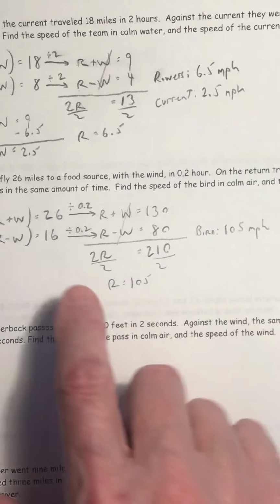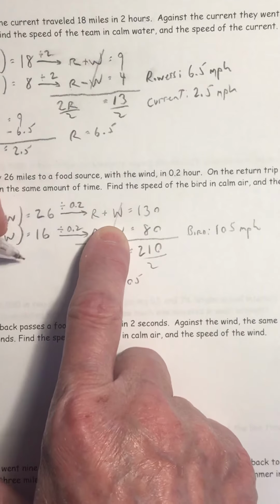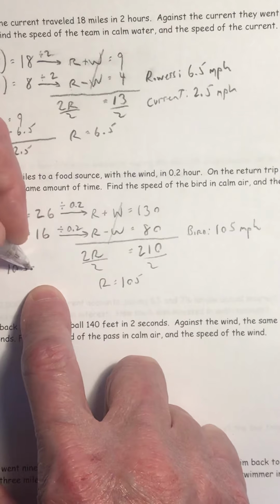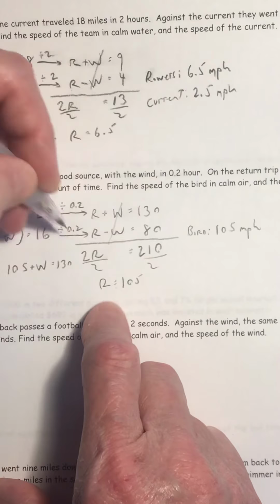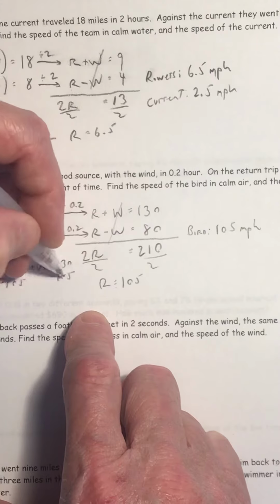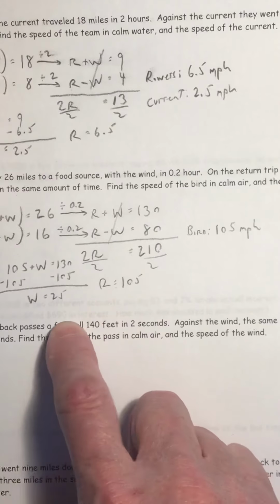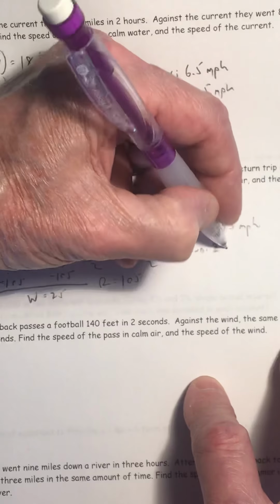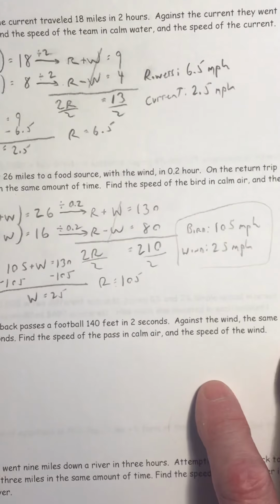And then using that information in this equation, instead of R plus W, if I write 105 plus W equals 130, and take away 105 from both sides, then I'll have W equals 25. So the wind, 25 miles per hour. There's an answer for that.